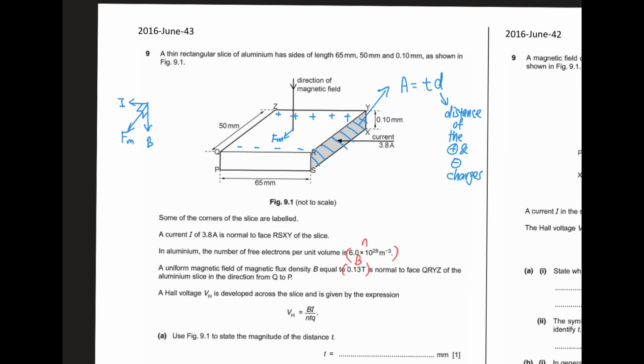What is d? So d is the distance of the positive and negative charges. So which is here to here. d is this one. So this is d. Then what is t then? t is the one that contributes to the cross-sectional area.